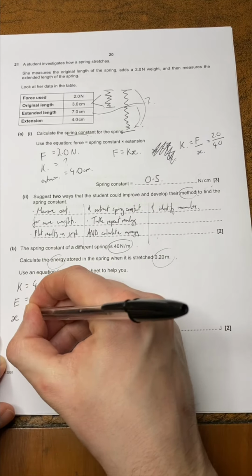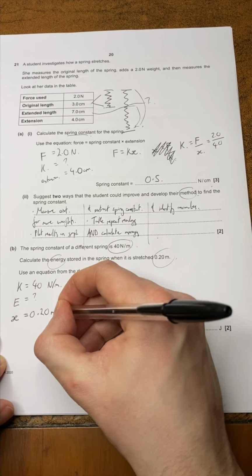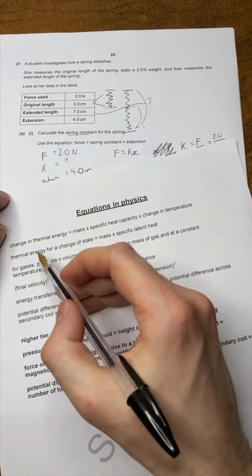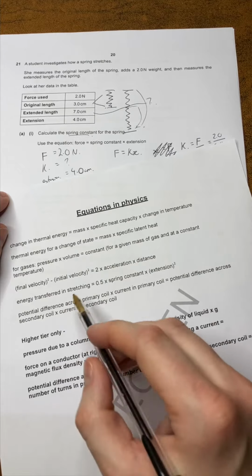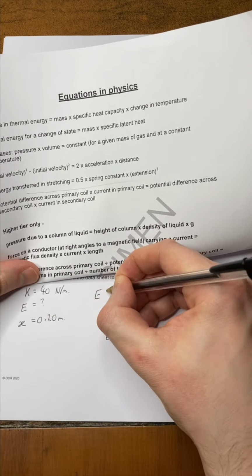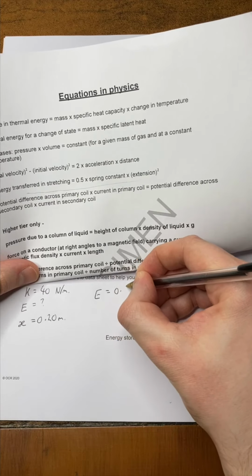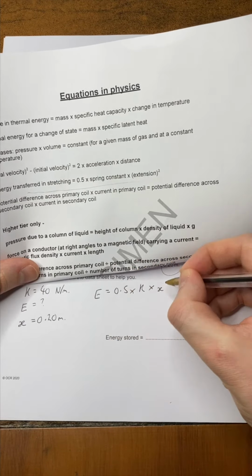That's good. I don't have to calculate extension first. We've got the extension, 0.20 metres. Right, let's get our equation sheet out. Where is it? Thermal energy, no. Energy transferred in stretching, nice, okay. So, energy transferred in stretching equals 0.5 times spring constant times extension squared.